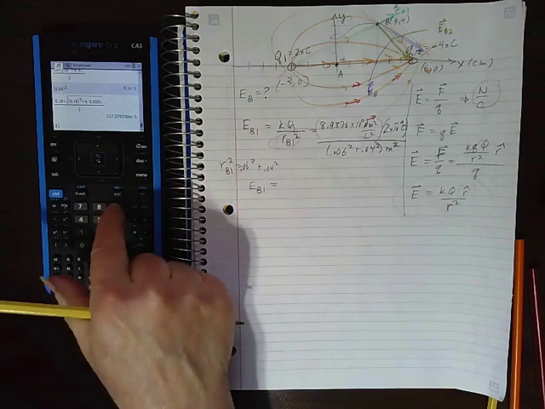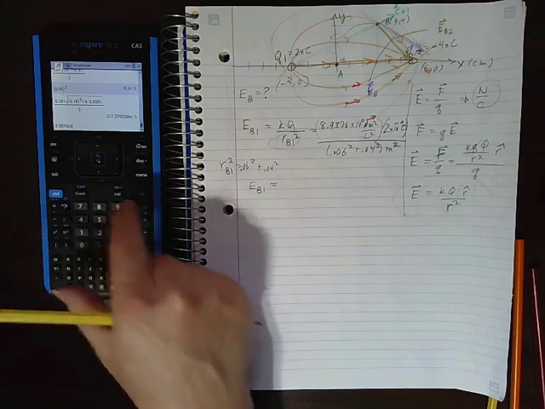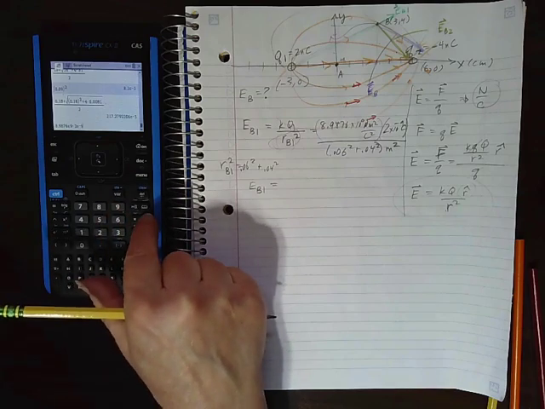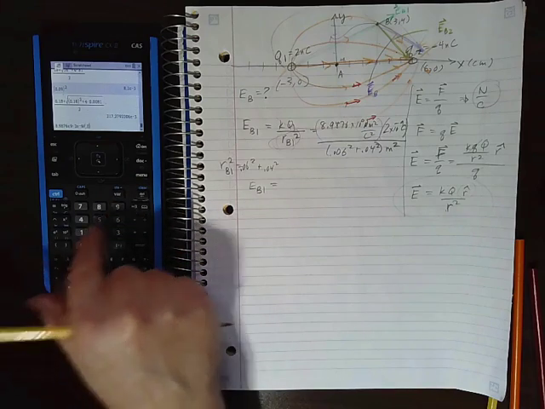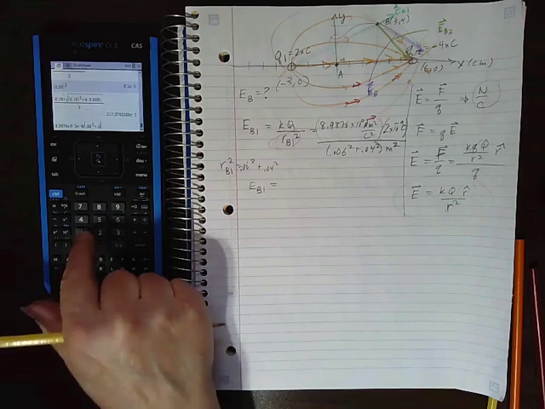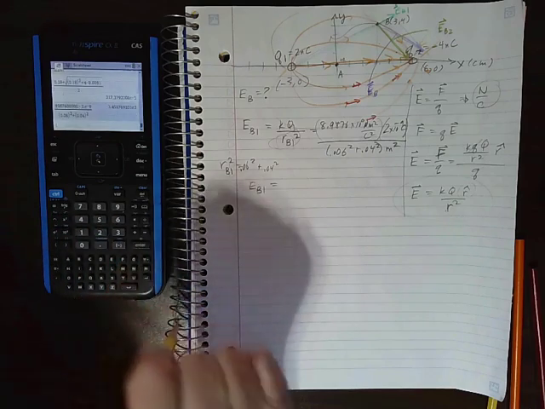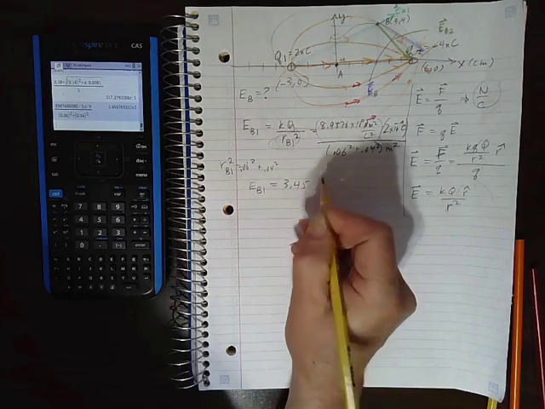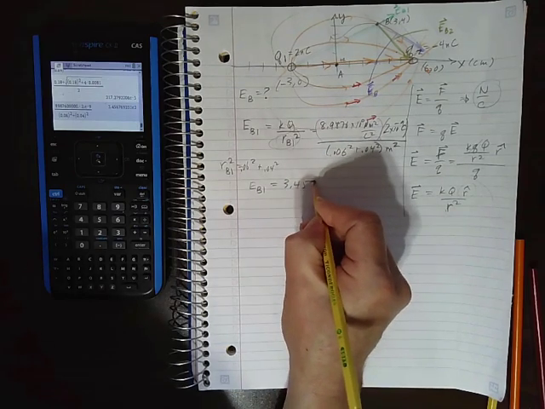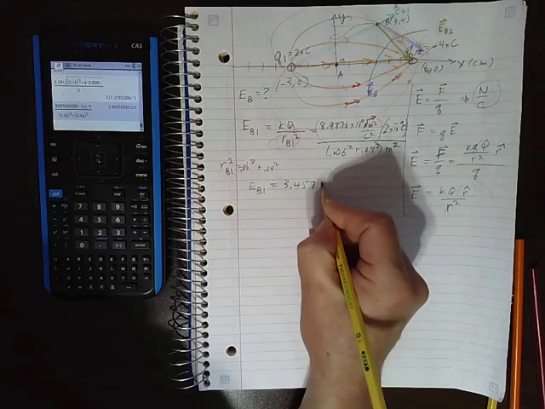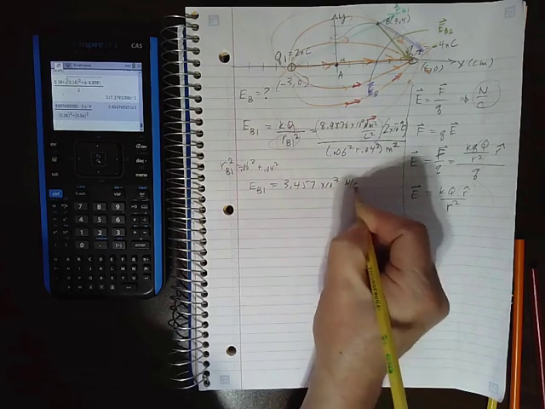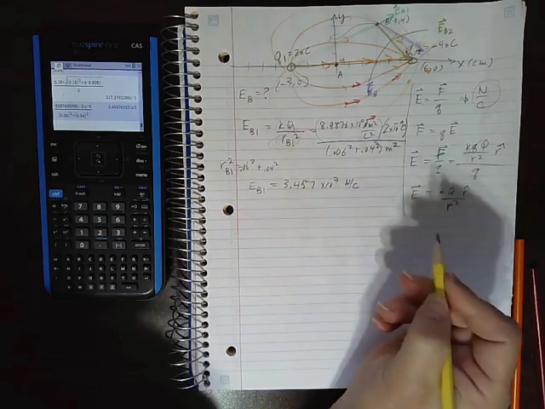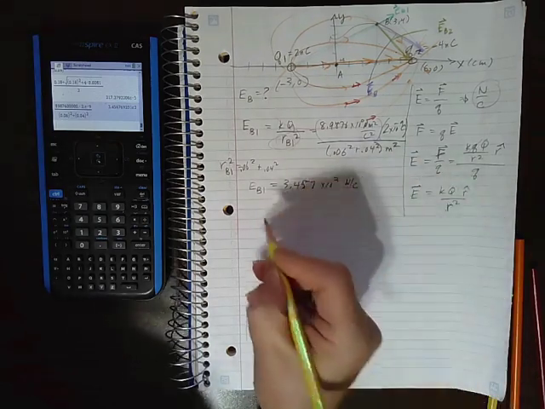Okay. So EB1, magnitude-wise, is 8.9876 E9 times 2E negative 9 divided by, in parentheses, 0.06 squared plus 0.04 squared. That's 3.457, which should be plenty, times 10 to the 3rd newtons per coulomb, which is kilonewtons per coulomb. All right, that's the magnitude of EB1.